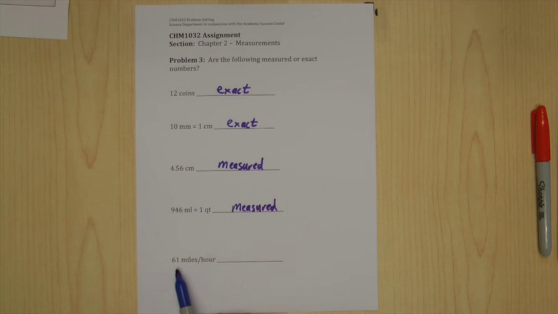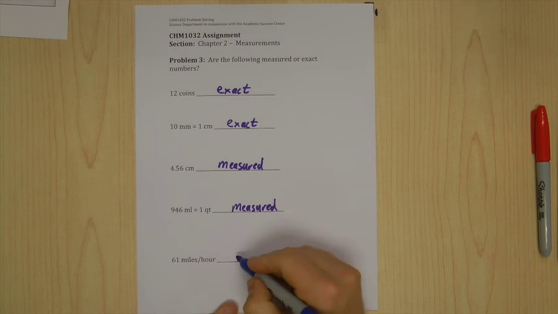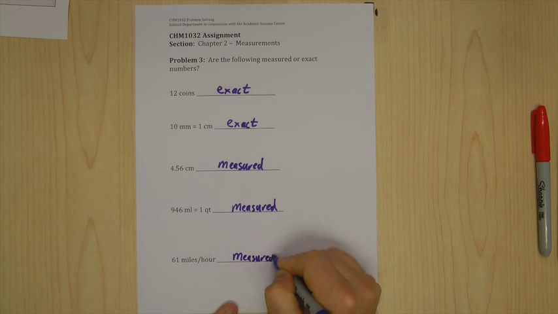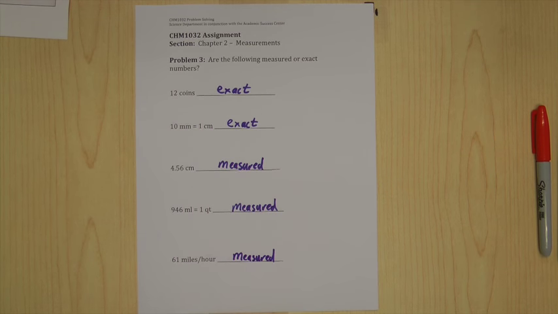All right, last one. You're driving home 61 miles per hour. Well, you know yourself when you're driving home, you look at your speedometer in your car. Your speedometer is a measuring device. It's measuring how fast you're going. So your measuring device is telling you that you're going 61 miles per hour. So that is a measured value, a measured number, because you needed a device to tell you. You couldn't count it, nor was it defined.